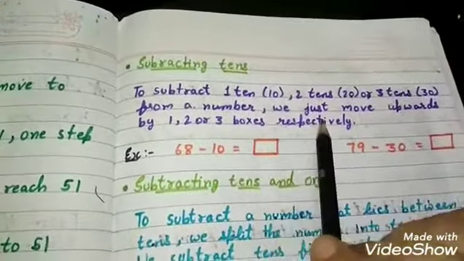Next, 79 minus 30 means we have to move 3 steps upwards, right? See, where is 79? Here is 79 and we have to move 3 steps upward. 1, 2 and 3. So, we get the answer 49. Let's write here 49.